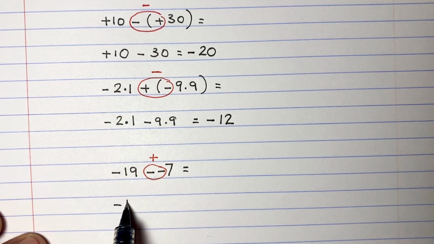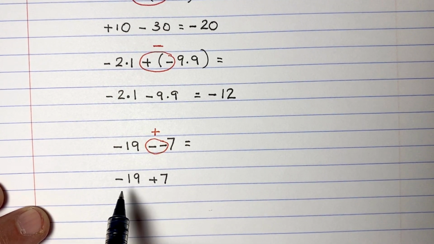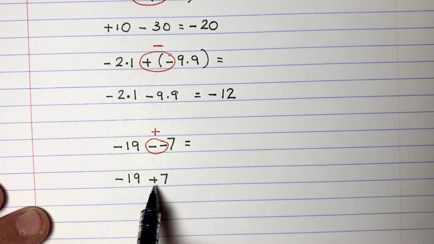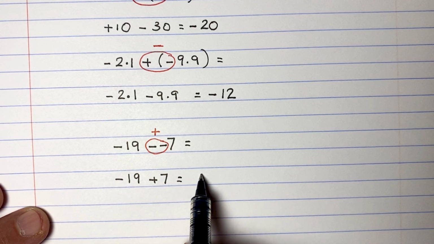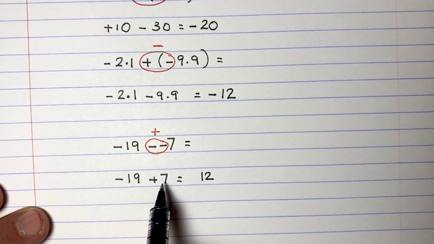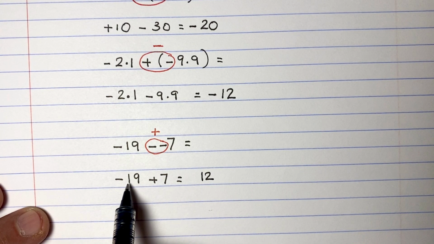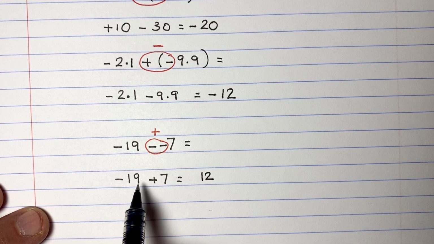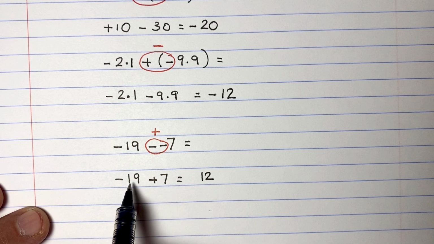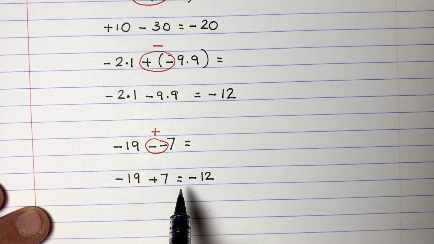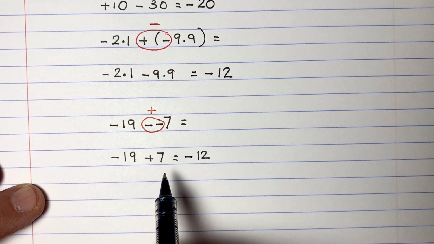I'm going to rewrite the question. Now, we are not multiplying or dividing here. The signs are different. Find the difference, which is 12. Bigger digit is 19 compared to 7. 19 is bigger than 7. 19 is negative, so the answer is going to be negative.